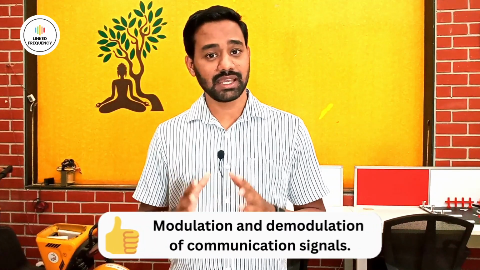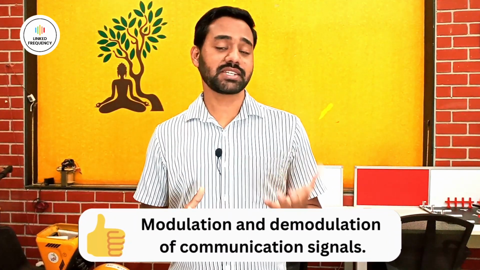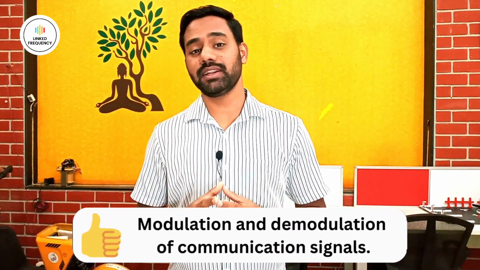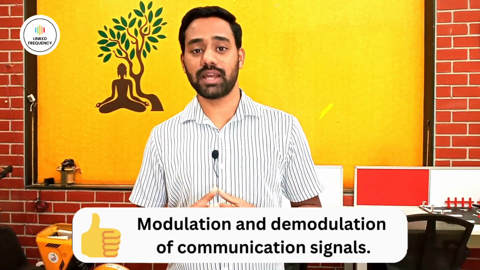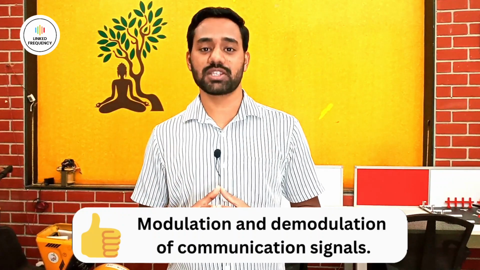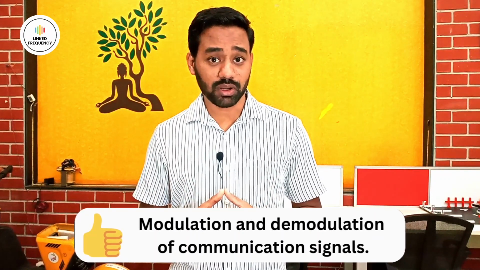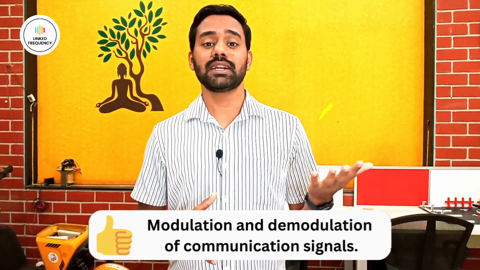Fourth advantage is modulation and demodulation in communication systems. Digital to analog converters play a vital role in the modulation process of any signal into an analog signal which is suitable for transmission. That's why digital to analog converters are widely used in transmission systems in the communication industry.